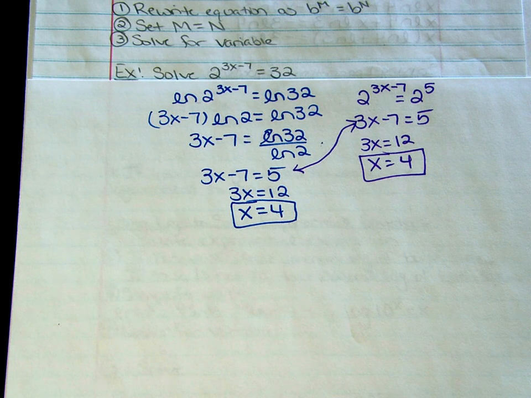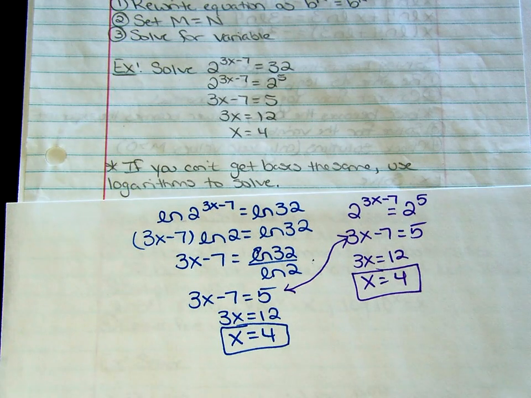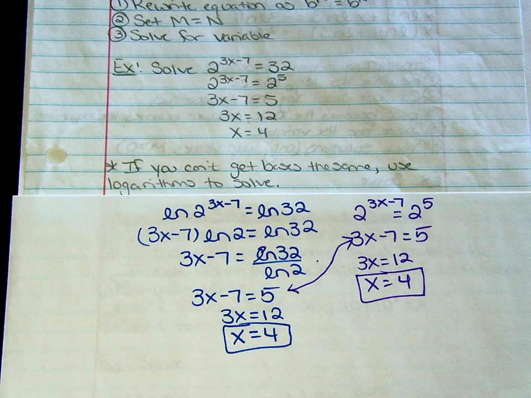Questions or clarifications on this? Okay, there is a little note there that simply states what I just said. If you can't get the bases the same, you're going to use your logarithms to solve. Now, that's if we're solving exponential equations. If we're going to solve logarithmic equations, then we have a different set of steps that we have to go through.